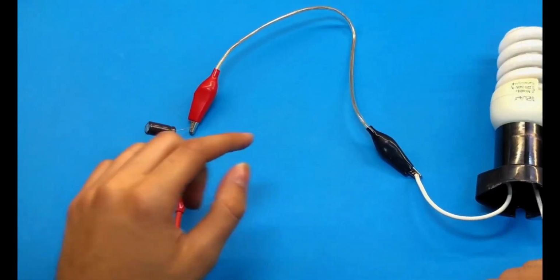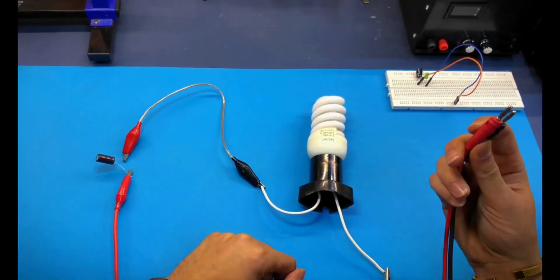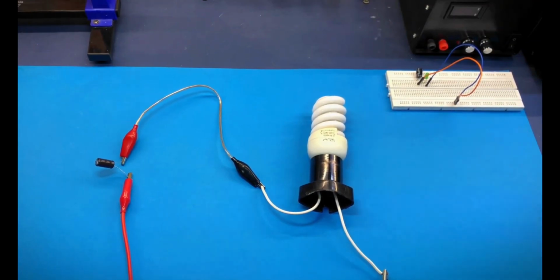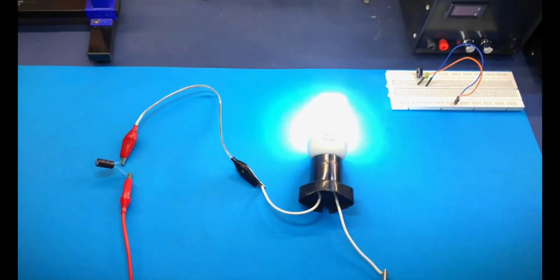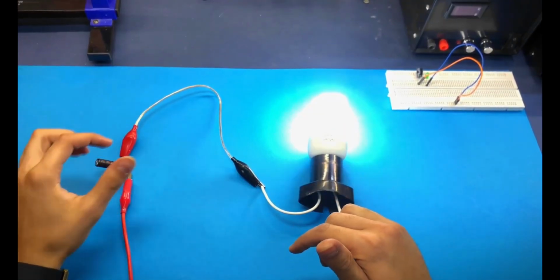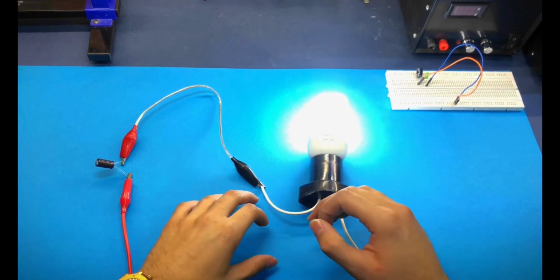4. Energy storage. Capacitors store electrical energy. They smooth out voltage fluctuations in power supplies and are used in electric vehicles to store energy from regenerative braking systems. 5. Signal processing. Capacitors tune resonance circuits and shape the frequency response in audio and radio frequency circuits.